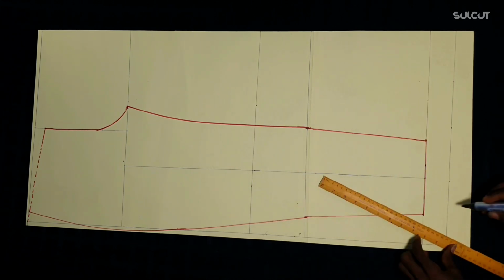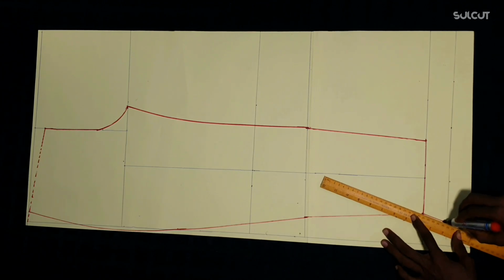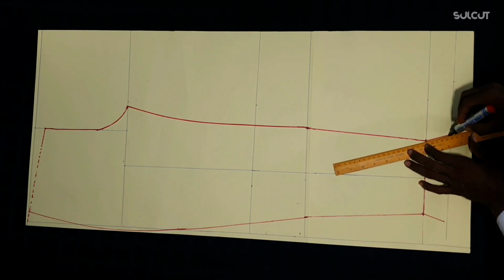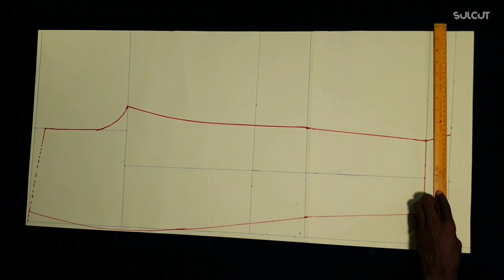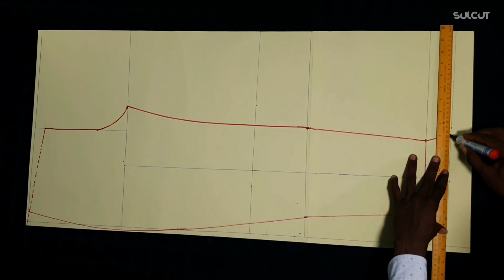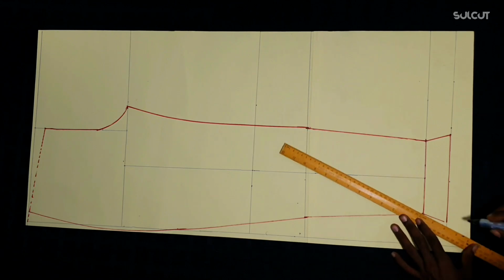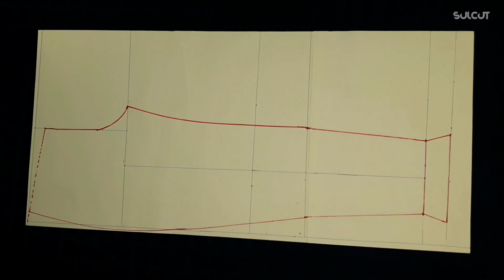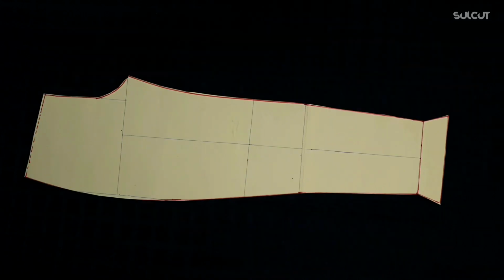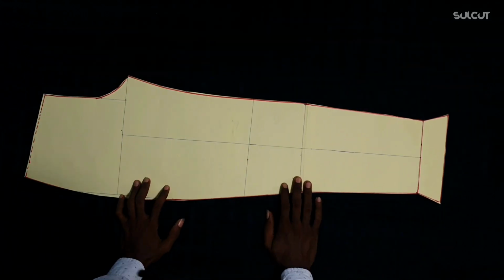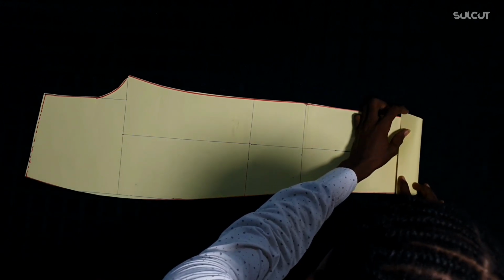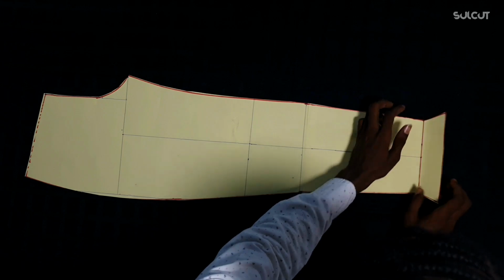On the hem allowance, use a mirror-like effect to avoid puckering of fabric when folding the hem. Experienced fashion designers know what I'm saying. This is the front pattern, just go ahead and cut it out. Label this front. You're gonna need 2 of these because we have 2 legs. We mirrored this place to avoid shortage of fabric that will cause puckering when folding the hem.